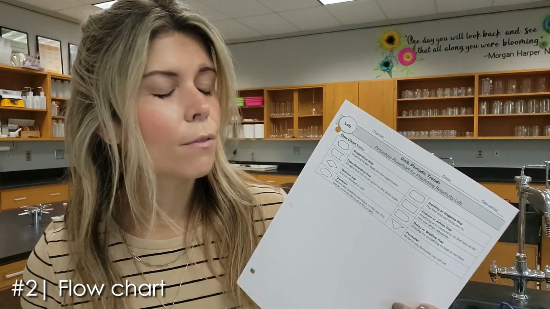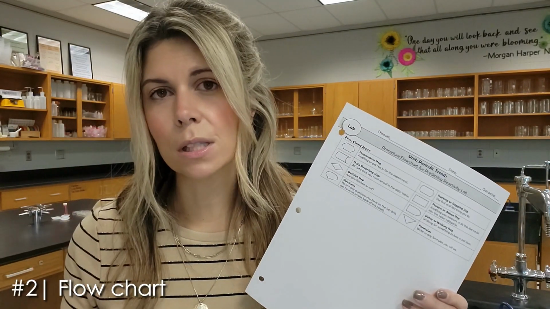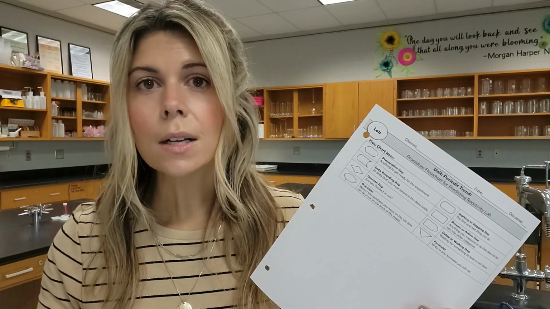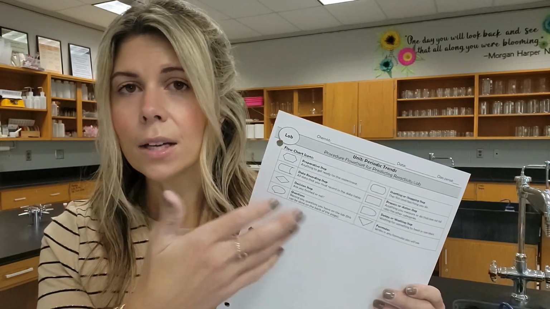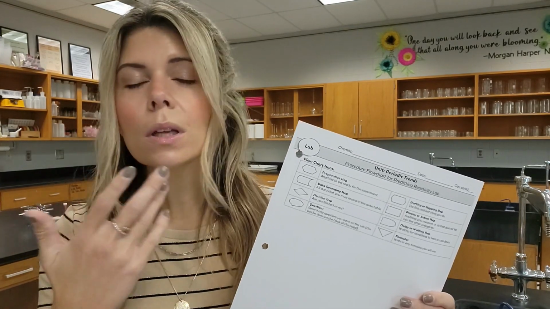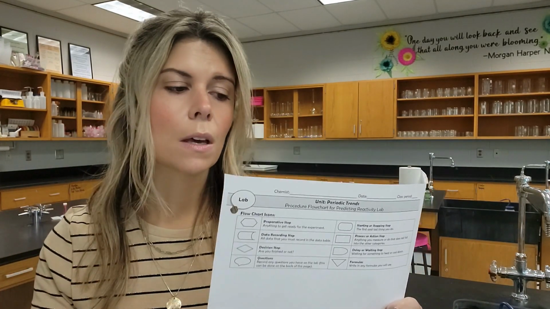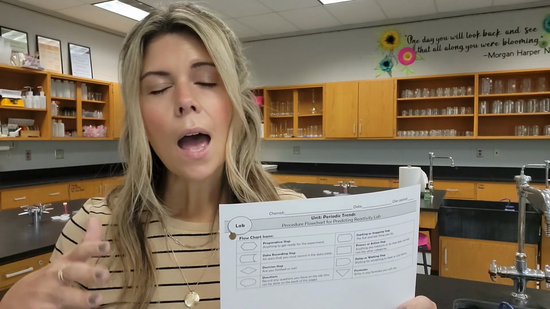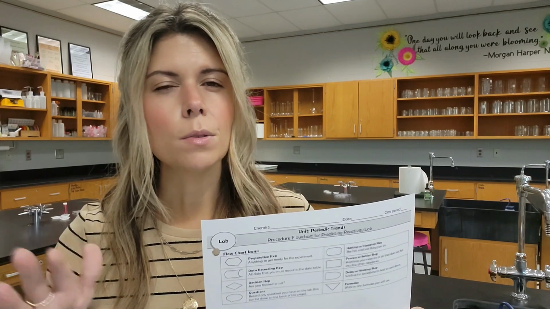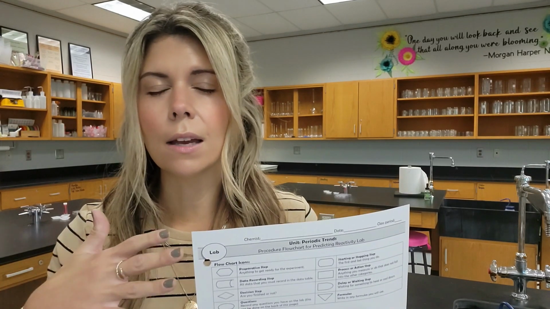I've talked about flowcharts and how to hold students accountable for lab work, specifically pre-lab work. So this is something that I created, and I absolutely love using this with my students because it helps them to think about the steps that they have to perform, and then ultimately if they have to make some decisions based on the data that they've collected.